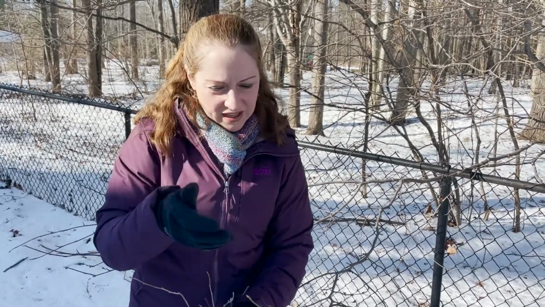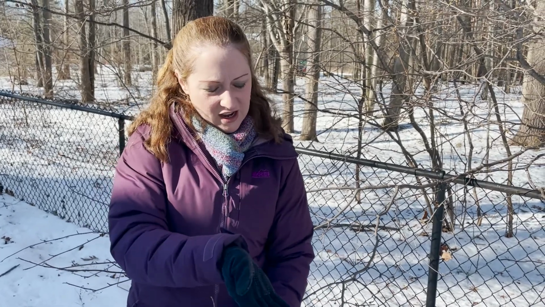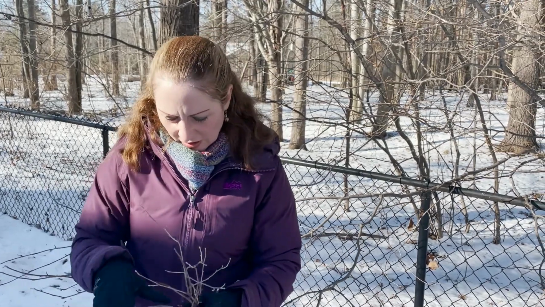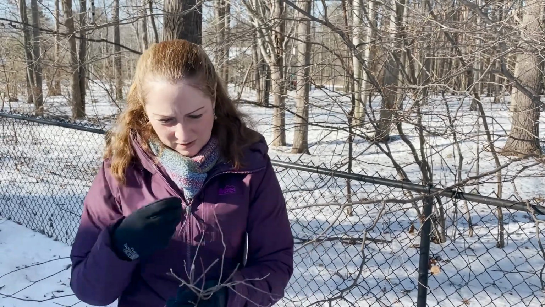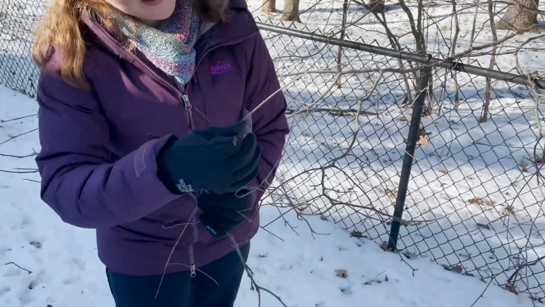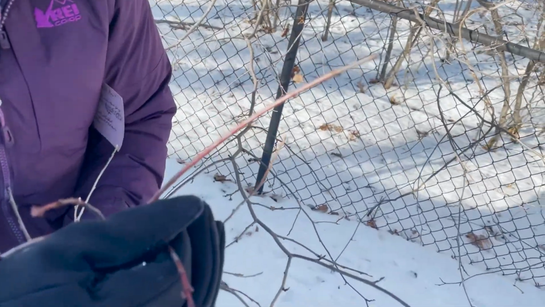Tan and slightly scurfy, or rough hairy, on the witch hazel, and red maple buds tend to have a red cast to them. So color can be, again, very helpful. You can see that red color nicely there.